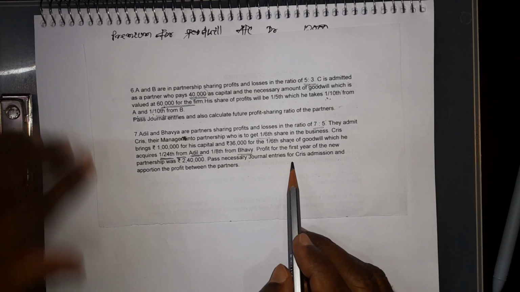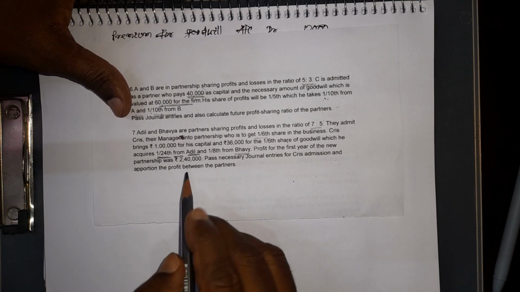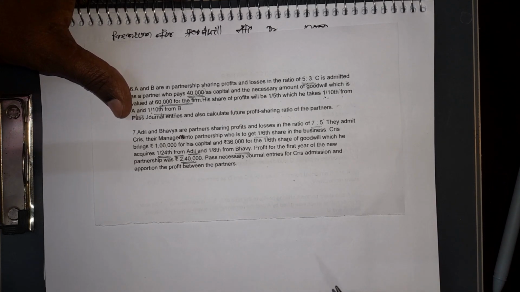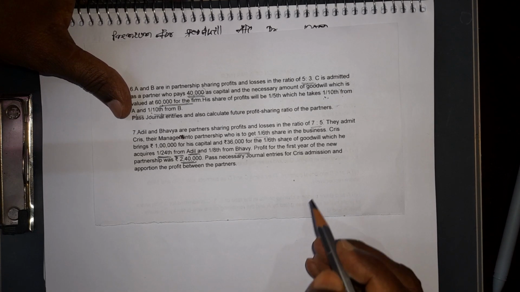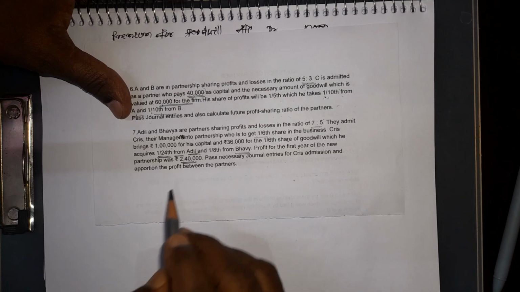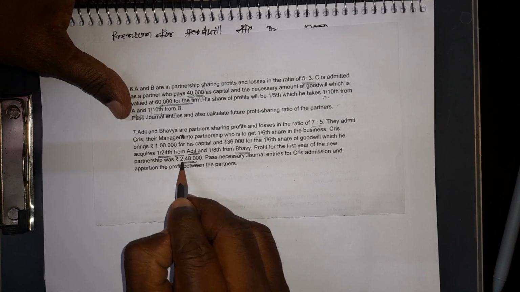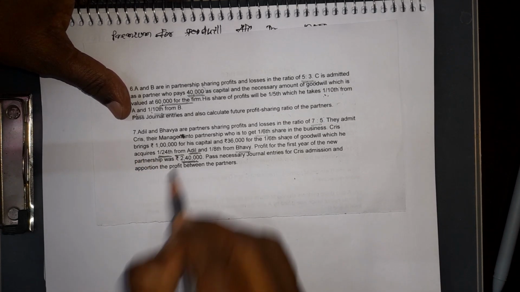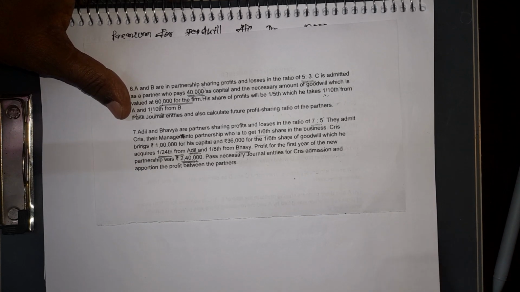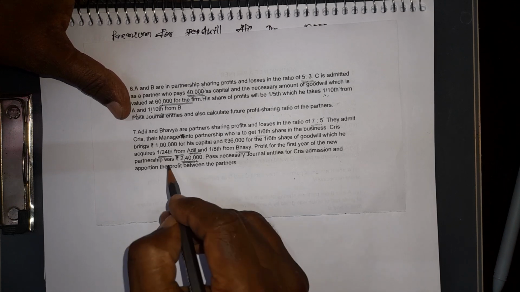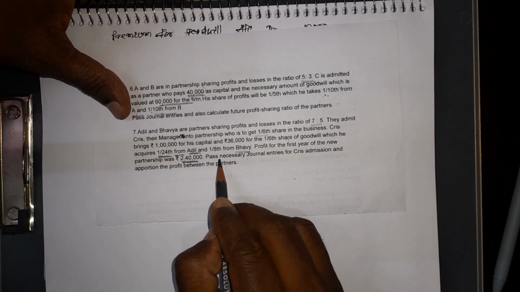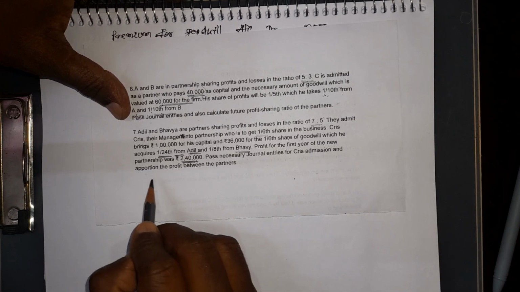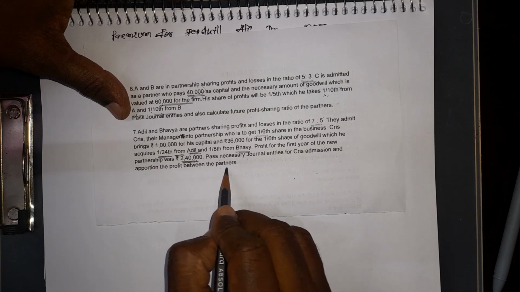Clear? Profit for the first year of the new partnership was 2,40,000. It is given, after admission of Chris, the first year profit was 2,40,000. So in this profit, Chris will also get a share, because after his admission this profit was earned by the firm. Pass necessary journal entries for Chris's admission and appropriation of profit between the partners.